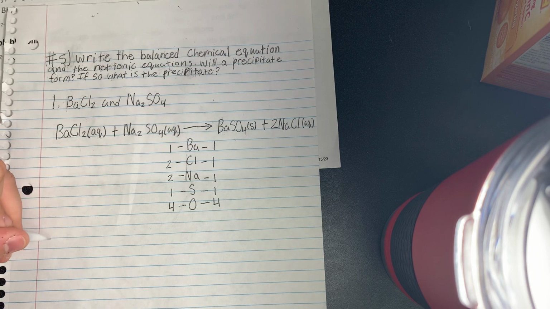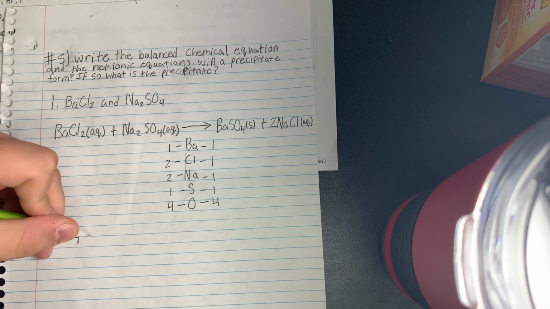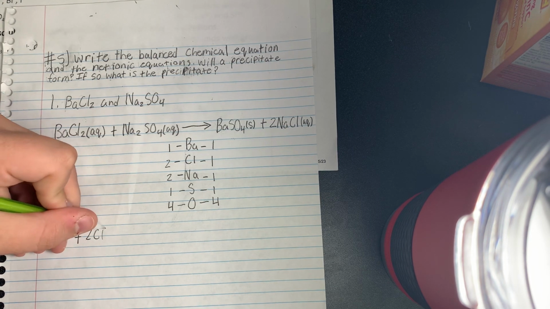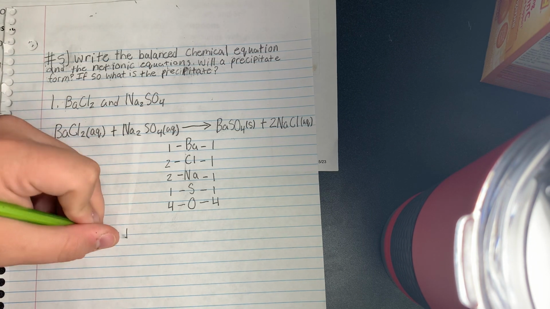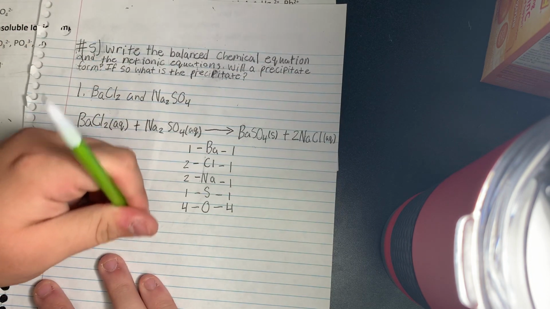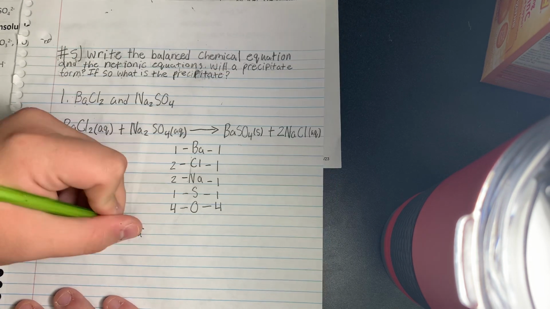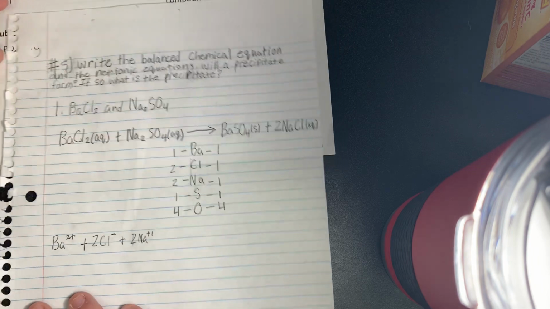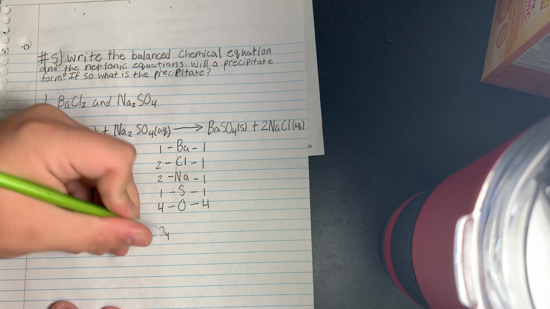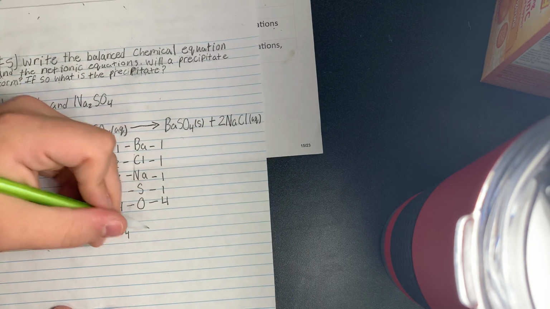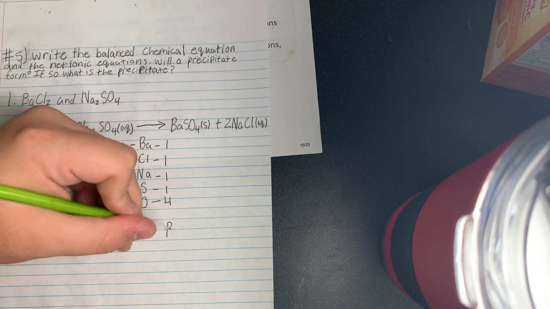So we're going to write it out, and it's Ba2+ plus 2Cl-, plus 2Na+ because it's sodium, and then just write out SO4 2-, and that yields, and since barium sulfate is solid, you don't split it apart, so it just stays as it is.